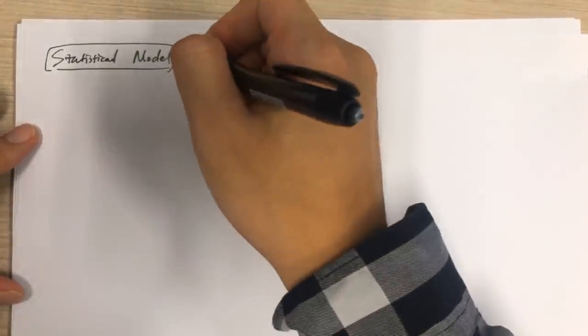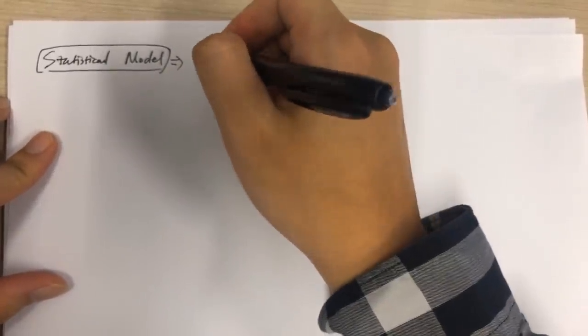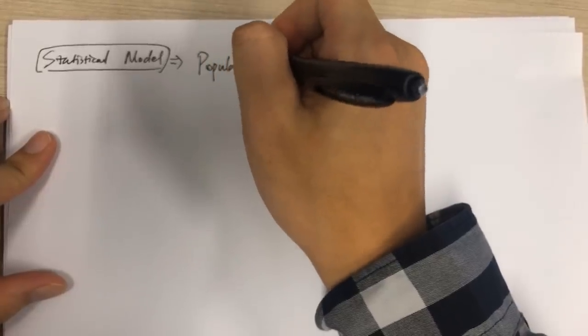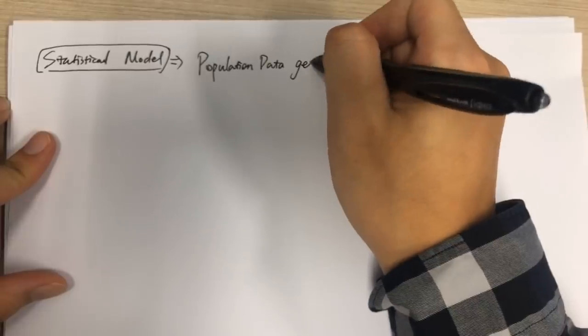So the statistical model, from its definition, is a set of rules to generate whatever data, but to give you an intuitive understanding, I will explain it in plain English in a very easy way. You can regard any statistical model as a population data generating machine.